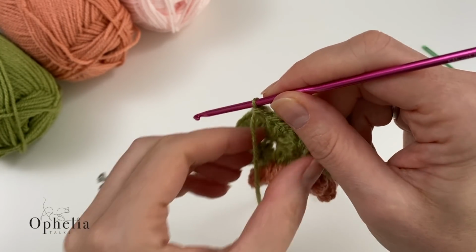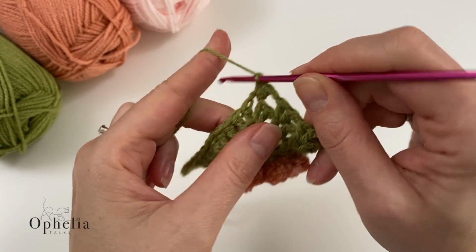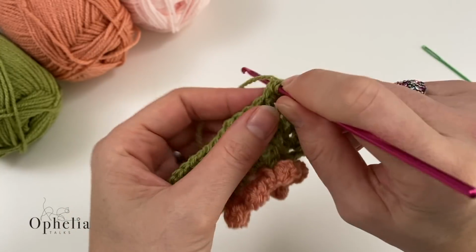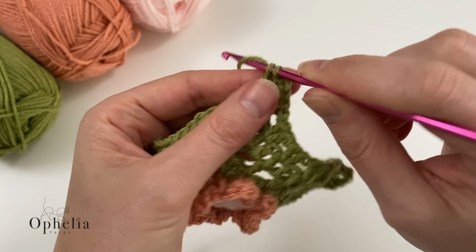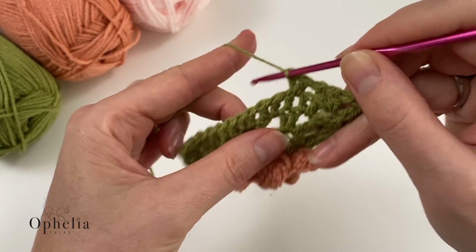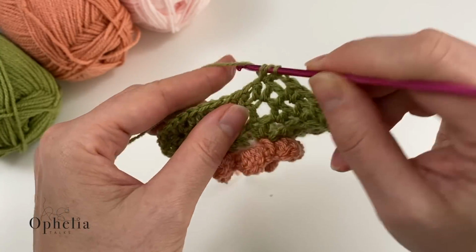So this is how you are going to do every side. So skipping 2 in all the locations apart from at the end where you are going to be skipping 3. So I will be back to end this row with you and to start round 7.